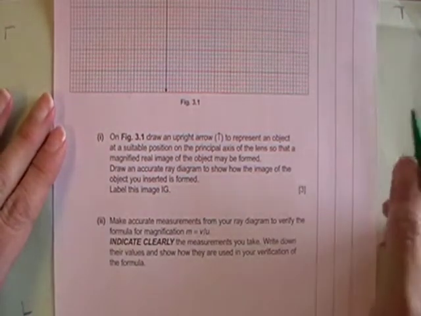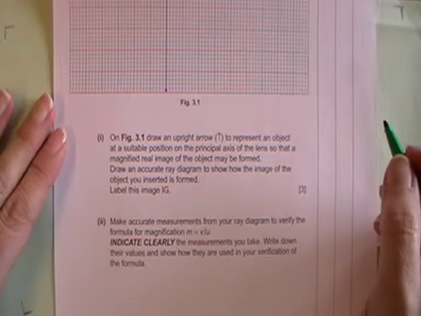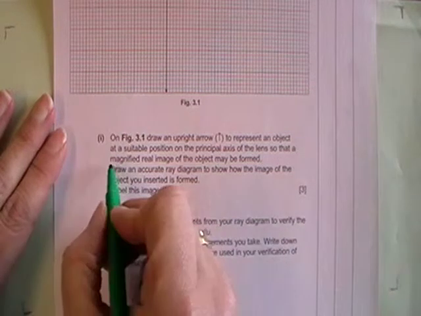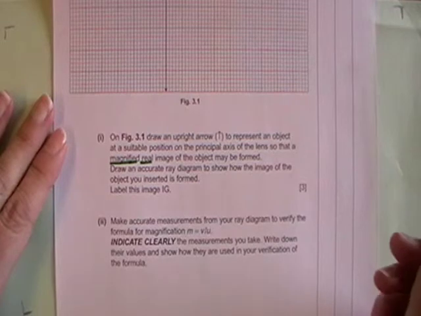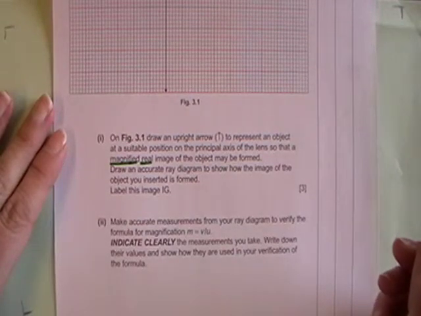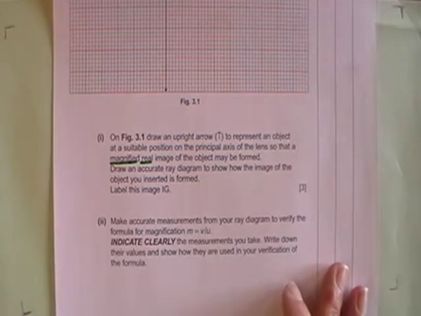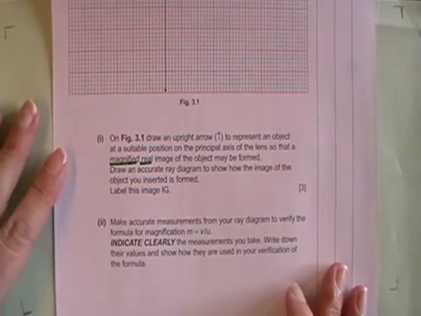Part 1 then. On figure 3.1, draw an upright arrow to represent an object at a suitable position on the principal axis of the lens so that a magnified and real image of the object may be formed. Draw an accurate ray diagram to show how the image of the object you inserted is formed and label this image IG.